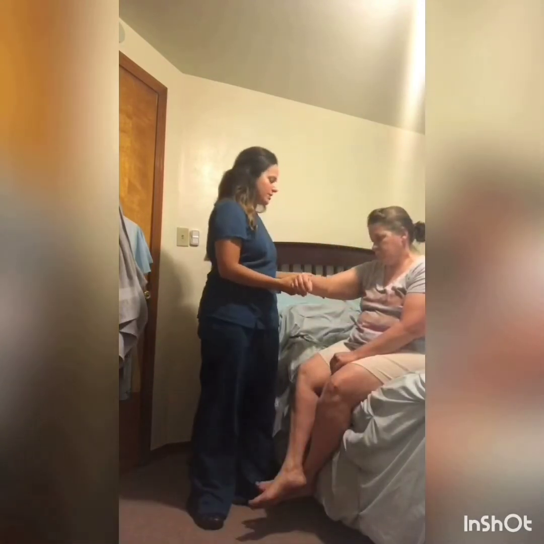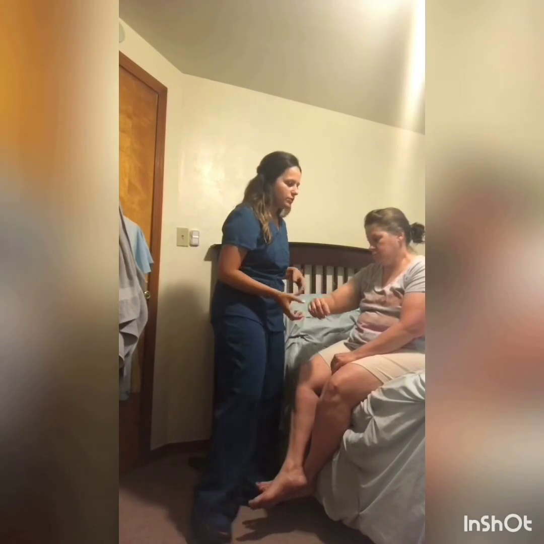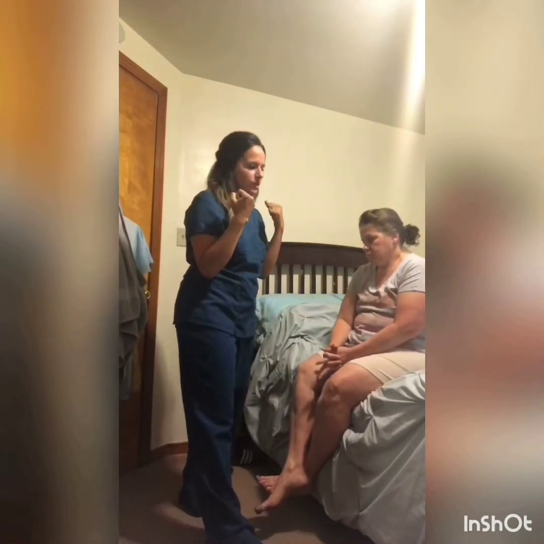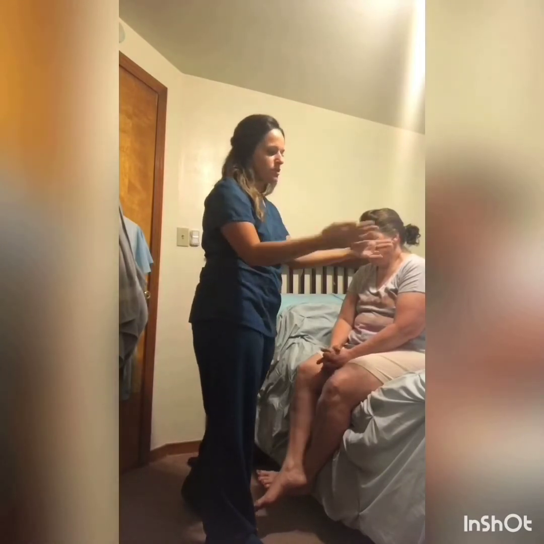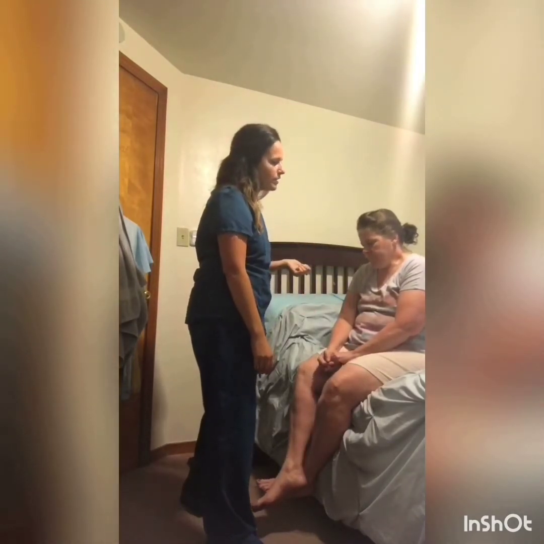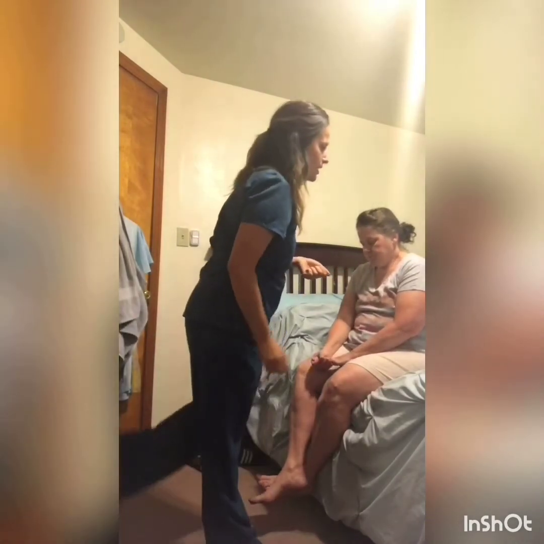Your olecranon process, I'm sorry. You're going to palpate all of these and assess for any pain or tenderness. Once you've done that, you can go ahead and again do the same things. You're testing your extension and flexion, and then your pronation and supination to assess for any pain.